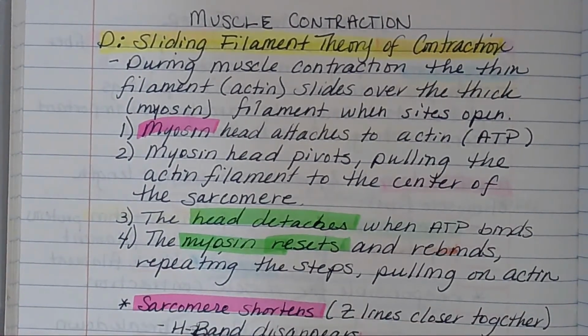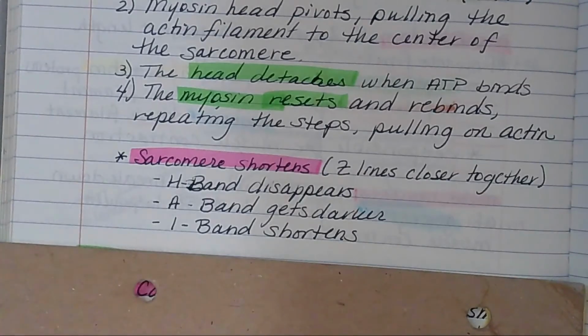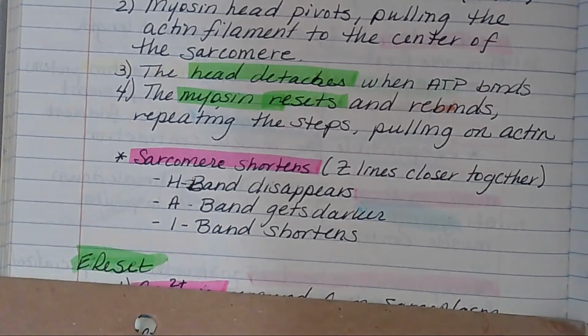Okay, so if we're just talking about structural relationships with our sarcomere, the sarcomere shortens, right? Our Z lines become closer together. Essentially what we see is that our H band disappears, our A band gets a lot darker, and our I band, the distance from the end of one Z line to the next, is going to shorten. So the fiber itself overall gets shorter as a whole.